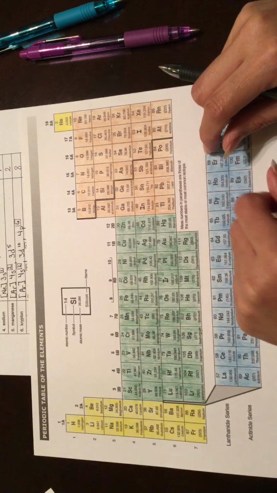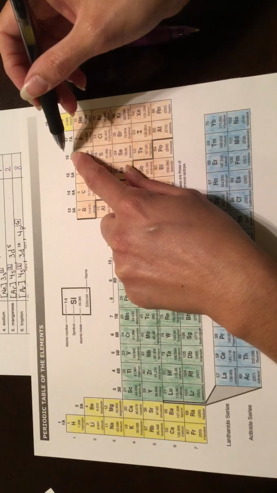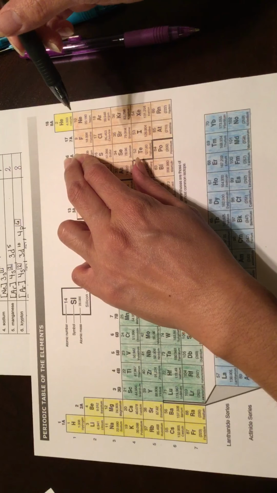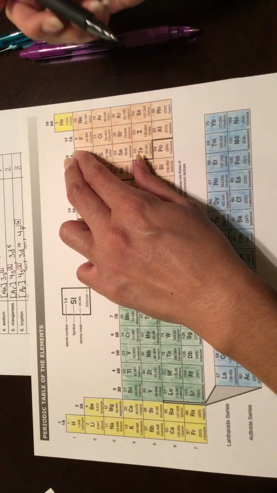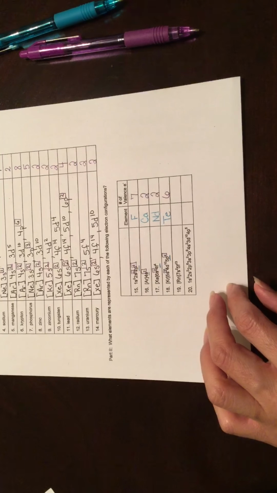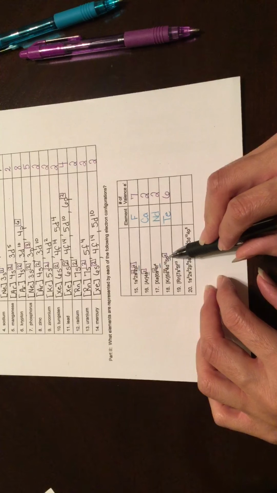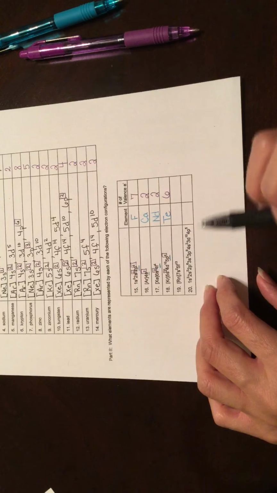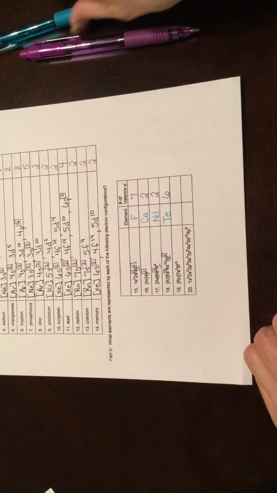If you're looking at the periodic table on the wall, you'll only see that it's group 16. If you cover up the 1 in front of the 16, that gives you a 6, and again, 6 valence electrons. If we're looking at our electron configuration, we're looking at the last S and the last P. Add the superscripts together, and that'll give you the number of valence electrons. So there are many ways of finding your valence electrons.